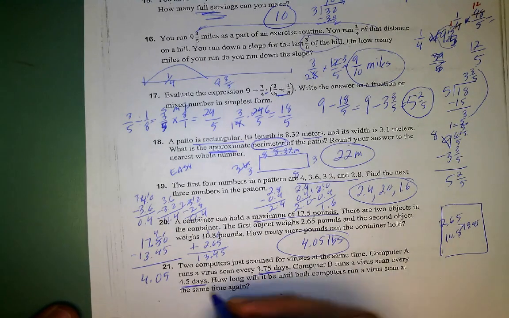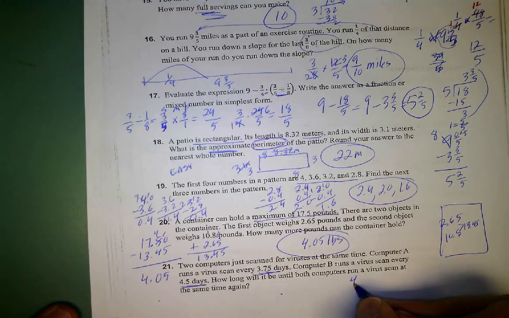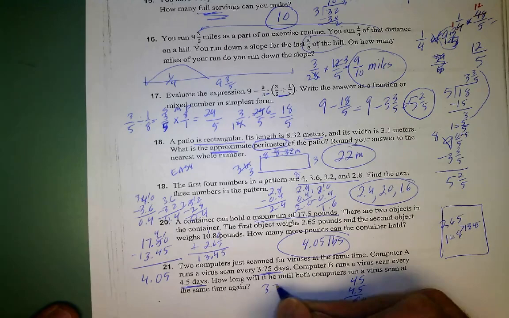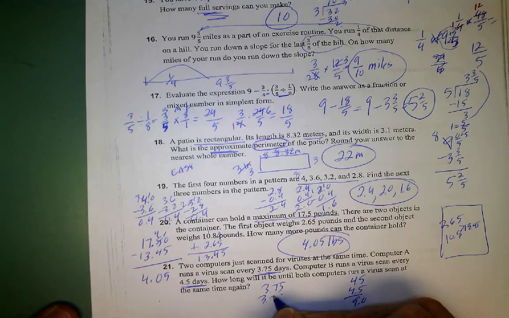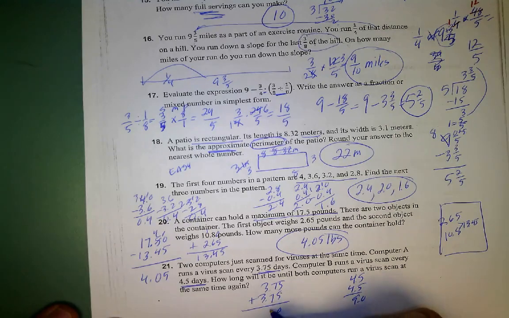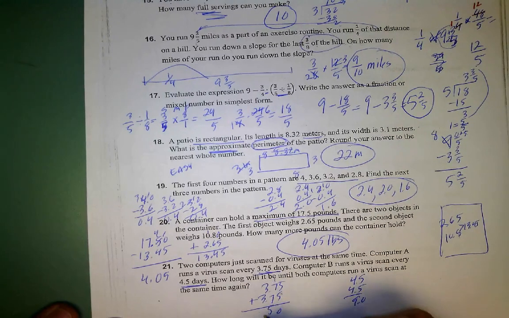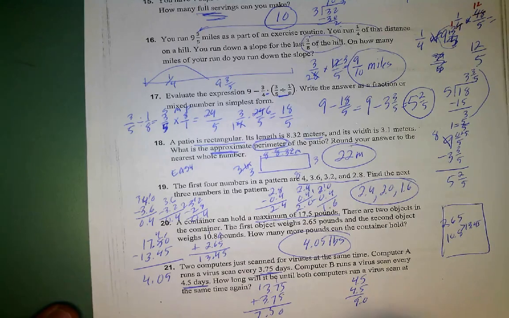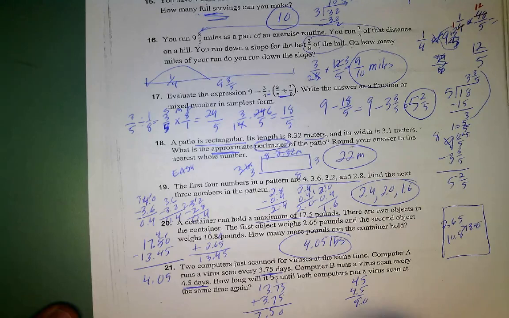A 3.75 and a 3.75, that makes a 7.5. 7.5 and 7.5 makes 15. 9 and 9 makes 18. And we're getting close, right?